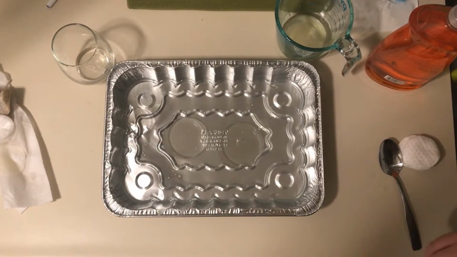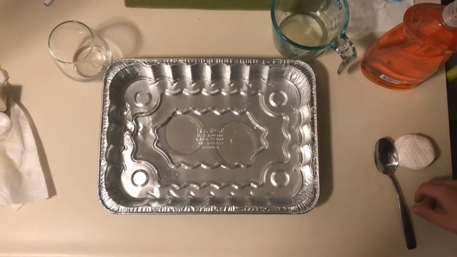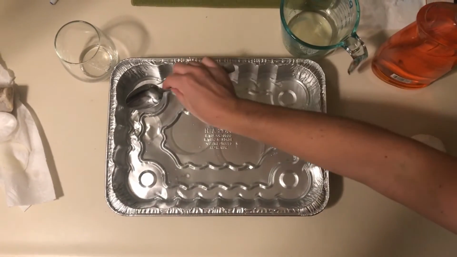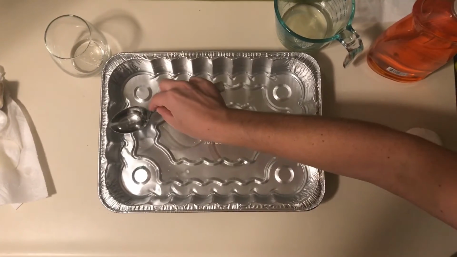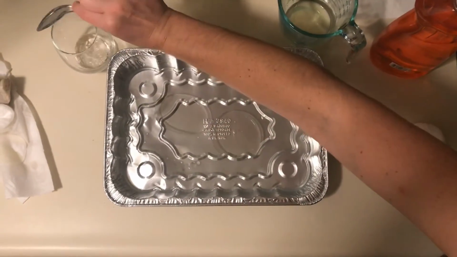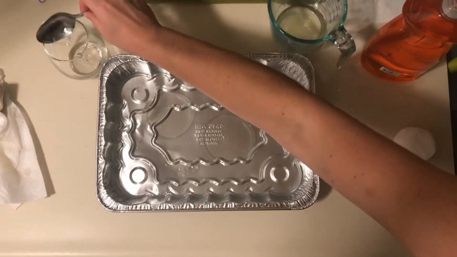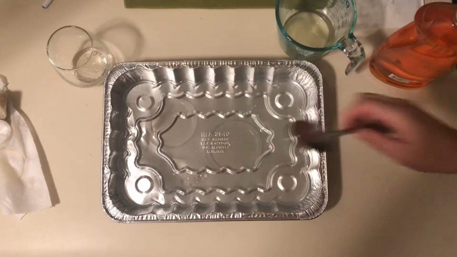And the first way we're going to use is called skimming. And so for skimming, we are going to use a spoon to skim the oil off the surface of the water. That is one way that we use to clean oil.